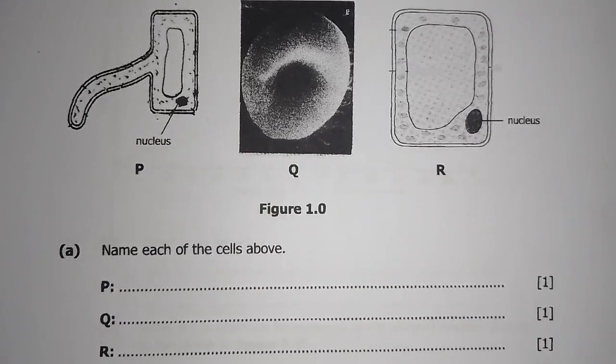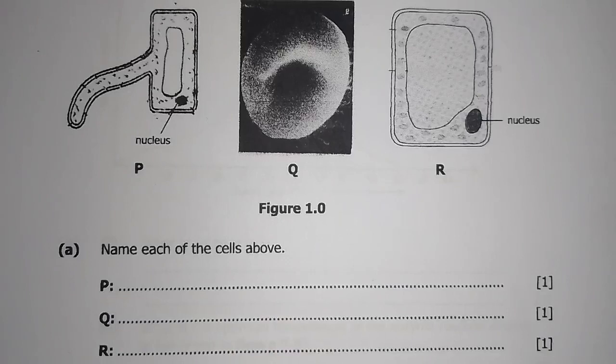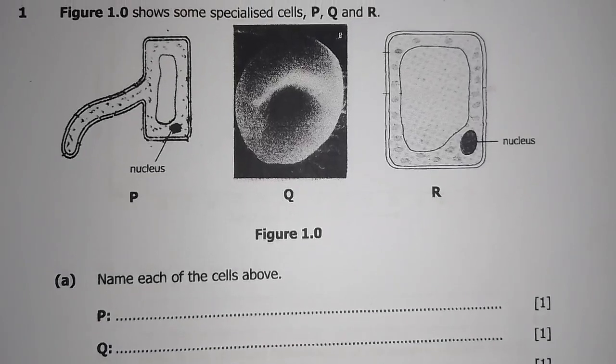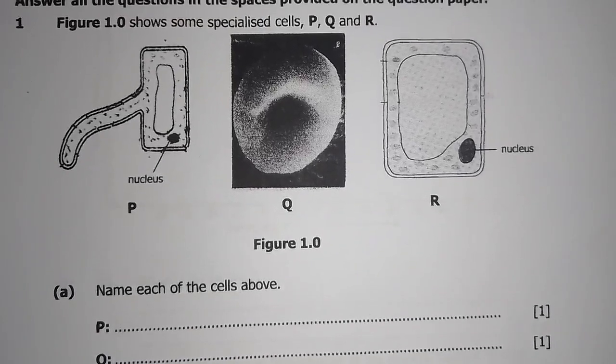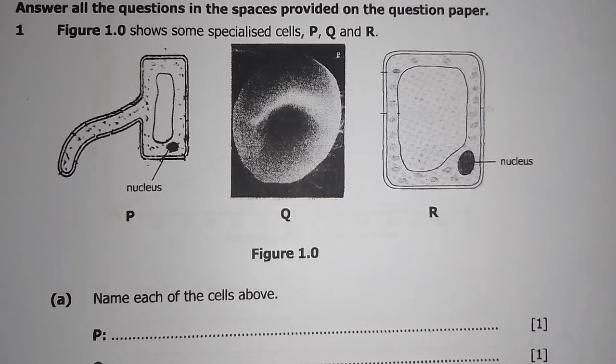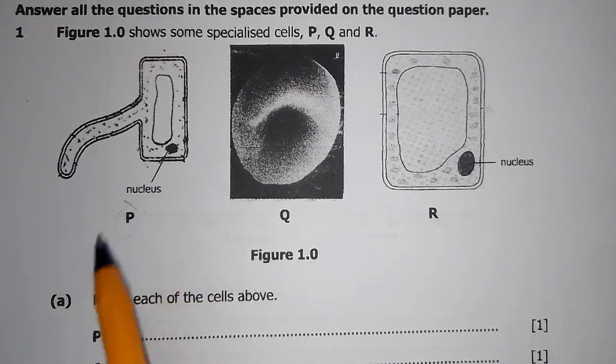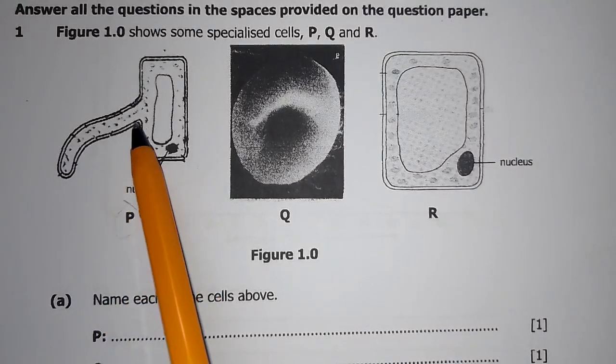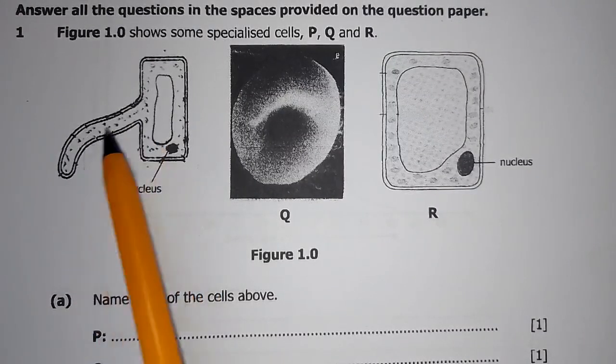The first question is saying, name each of the cells above. So we want to name these cells. How are we going to name them? We've got cell P. What is cell P?